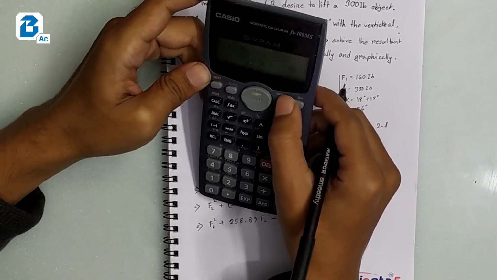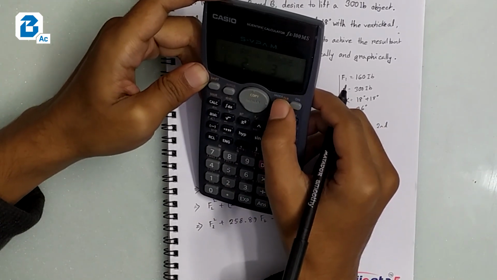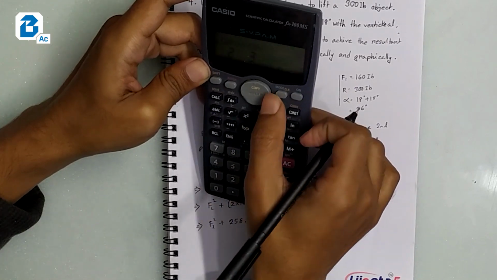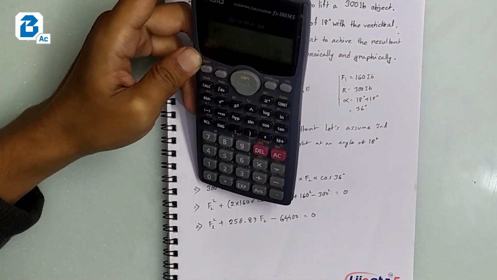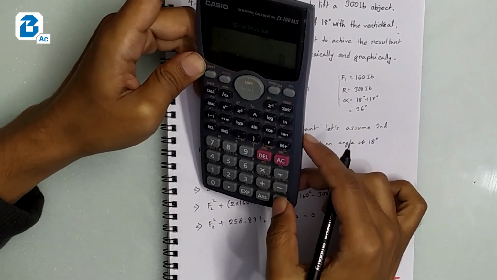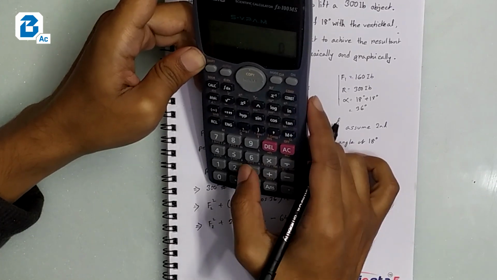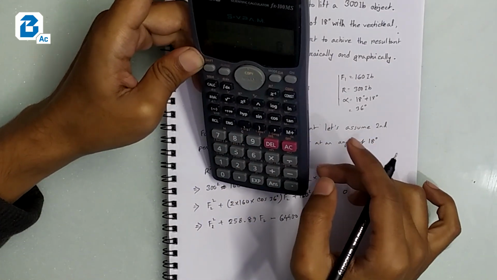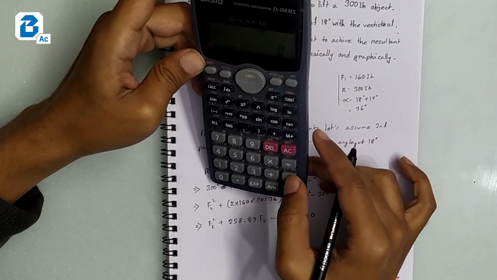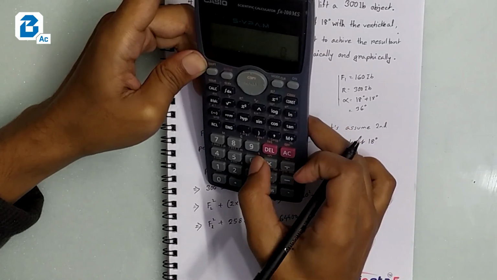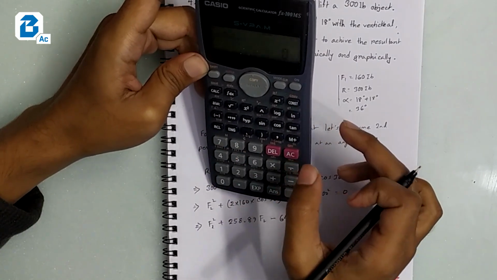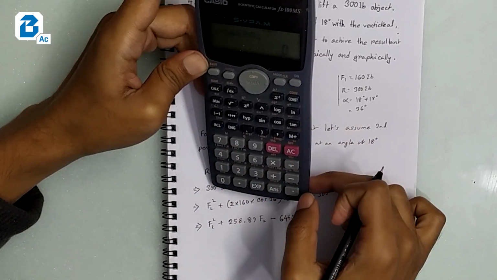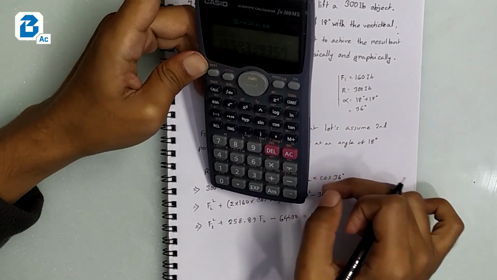So now we can calculate it through the quadratic formula. Here A is equal to 1, B is equal to 258.89, C is equal to minus 64,400.